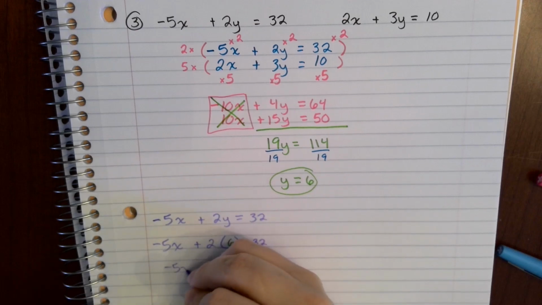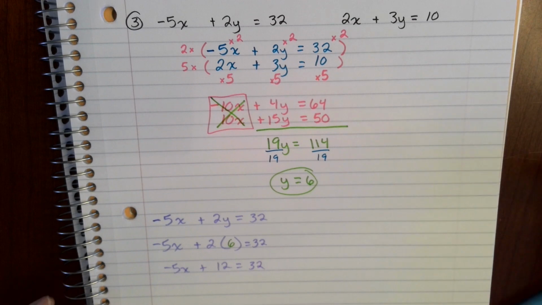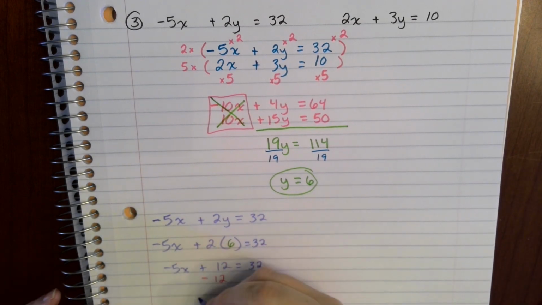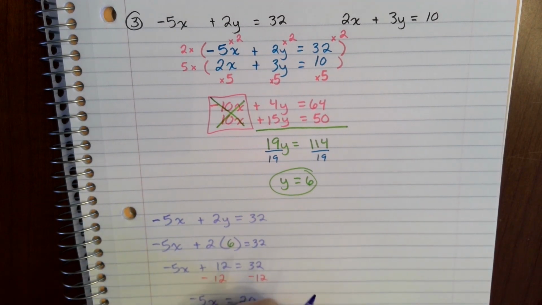So negative 5x plus 12 is equal to 32. I would then subtract the 12 from both sides. That would give me a negative 5x is now equal to a positive 20. I would then divide both sides by negative 5, and I would get x is equal to negative 4.